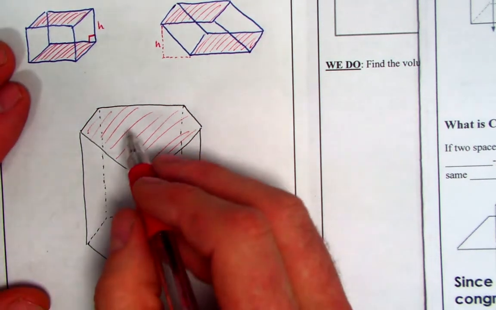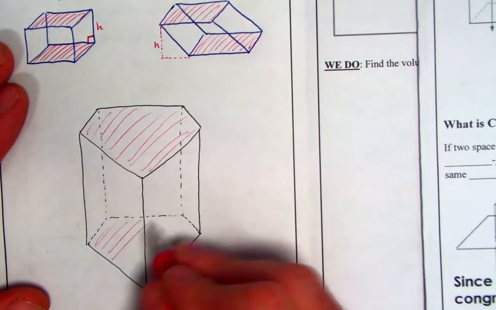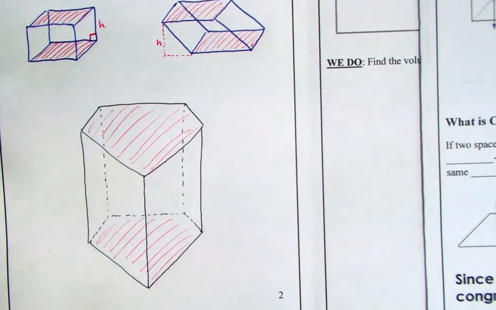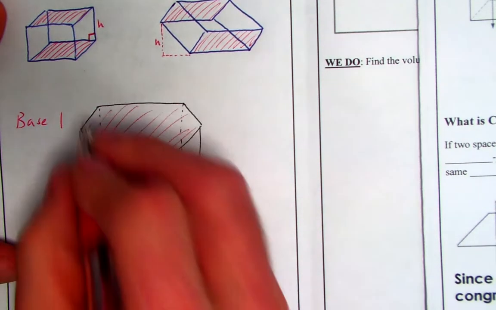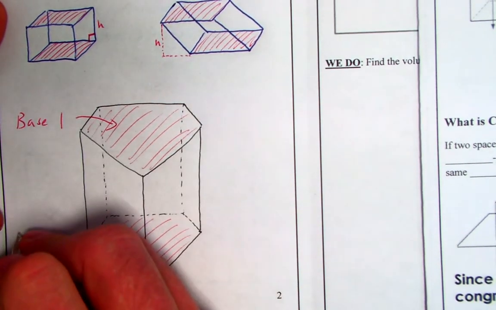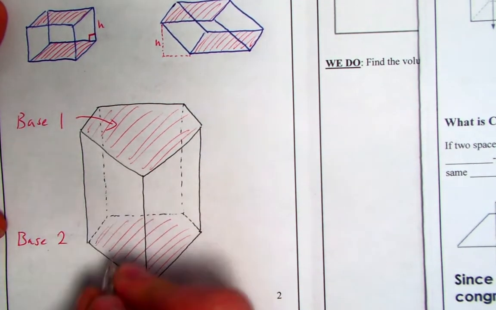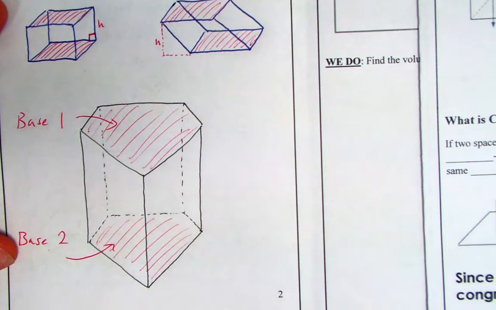Okay, so we have our top base and our bottom base. They're both called bases. You can call the one on top, it doesn't matter which one you call it, you can just say that's base 1. And down here, we have base 2.